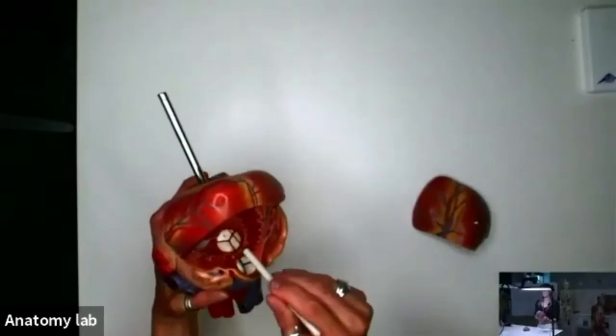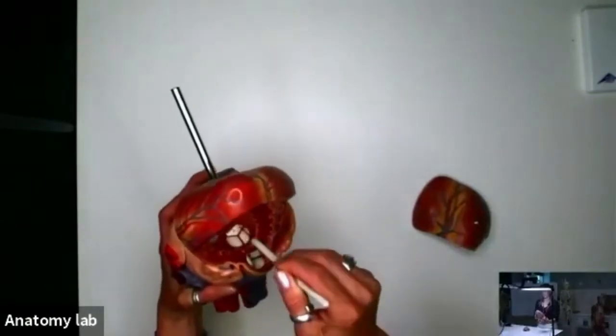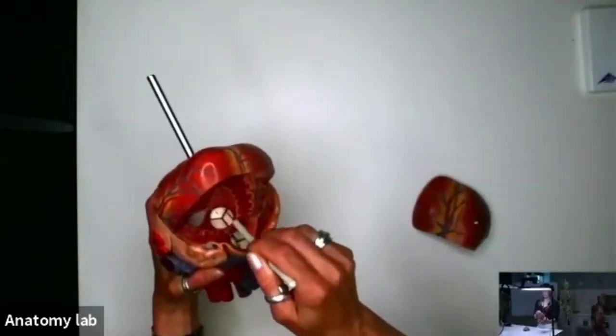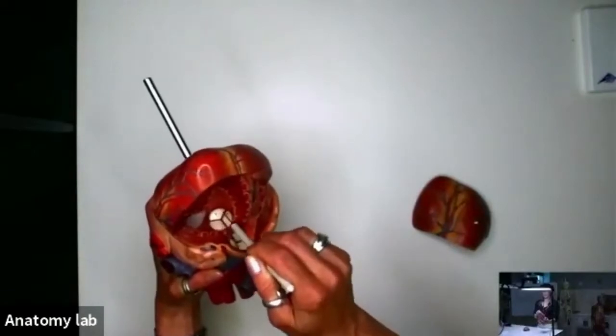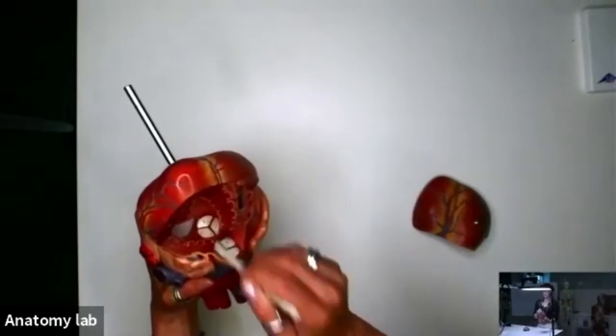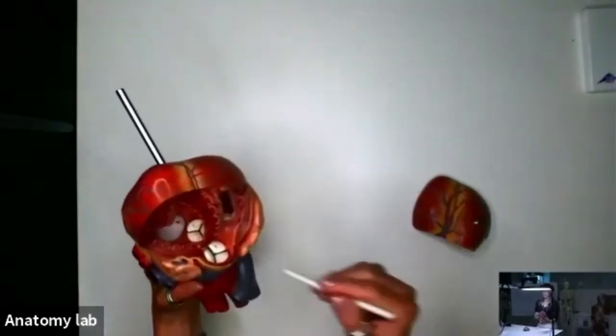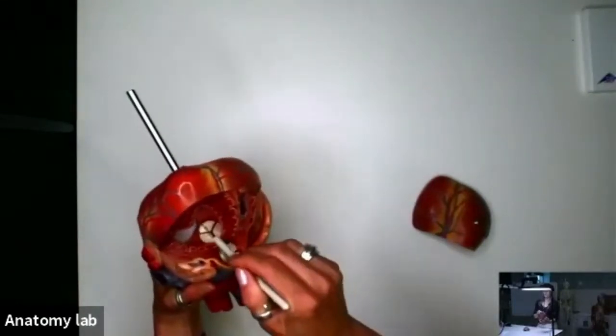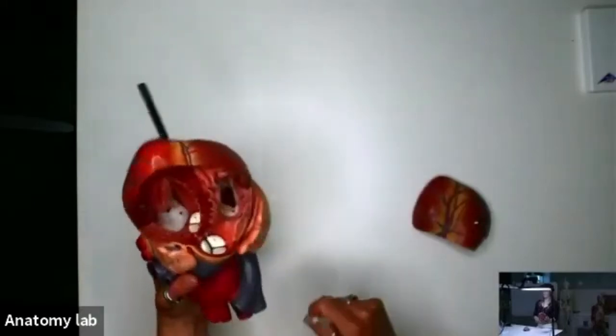If you can see from the bottom, there must be also a valve which protects the backflow, so-called regurgitation. So this is the aortic valve. So we have the pulmonary valve and the aortic valve here.